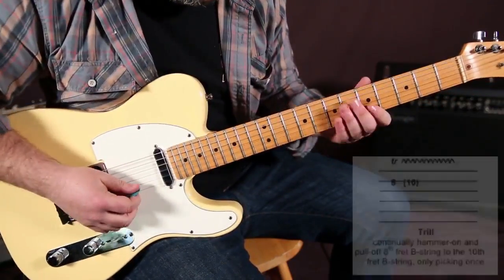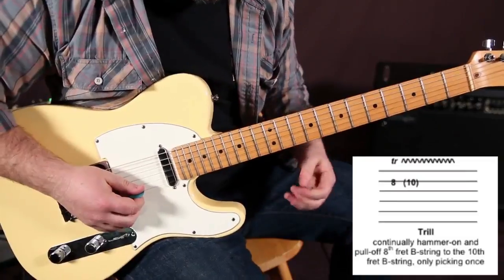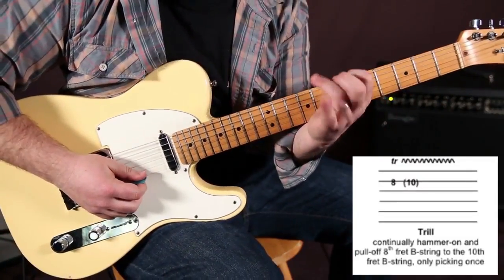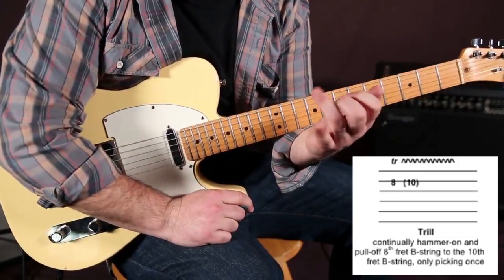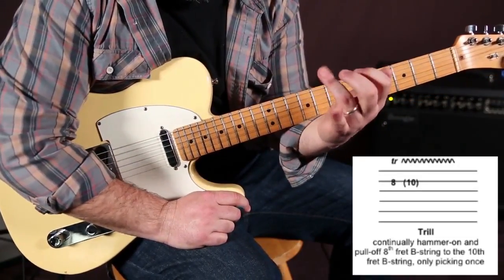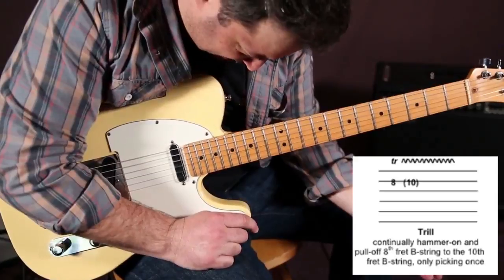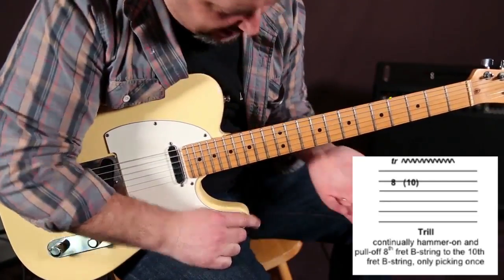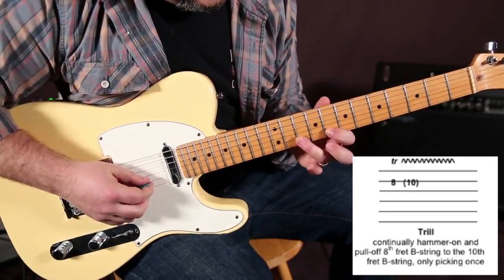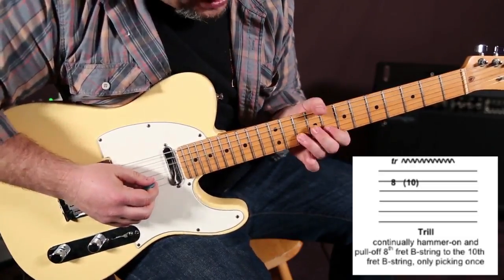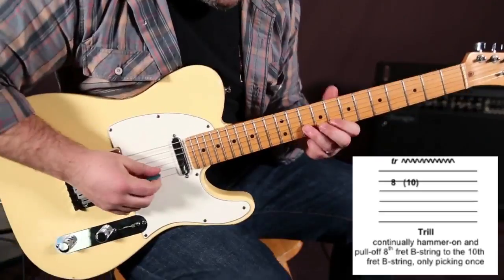Now the trill, as you can see the symbol for it, the trill is like a hammer-on, but hammering it on really fast with one finger planted and the other one going really fast for a trill. So if we look at the fret numbers here, it's 8 to 10 on the B string. So we're going to go 5, 6, 7, 8, and then we have the 9, 10. And so when you see that trill there, that means this.